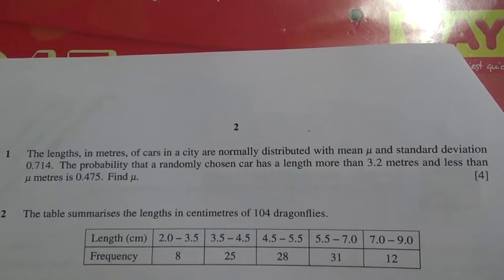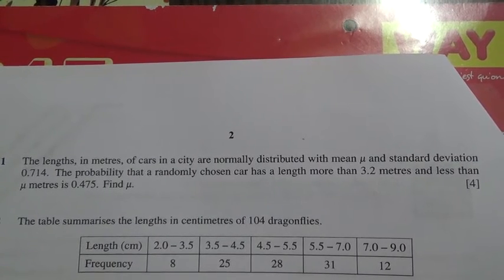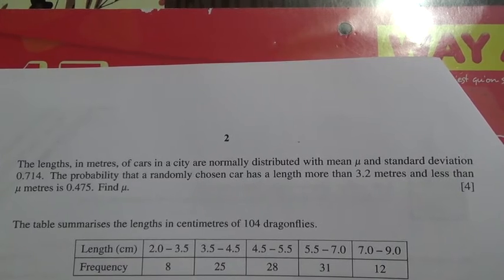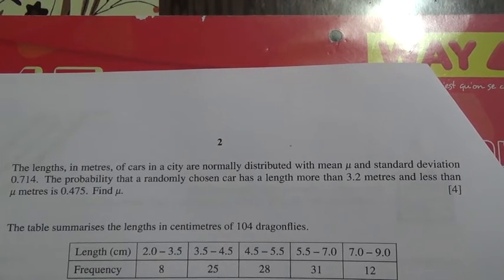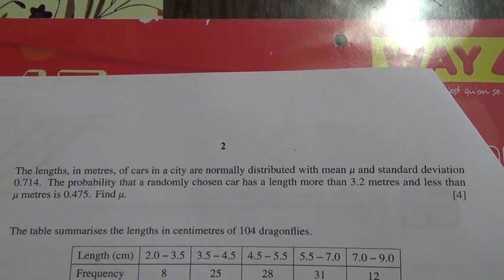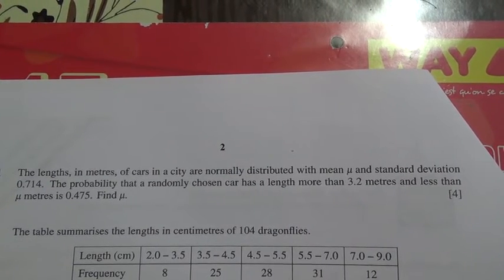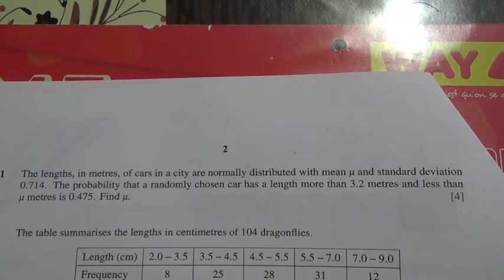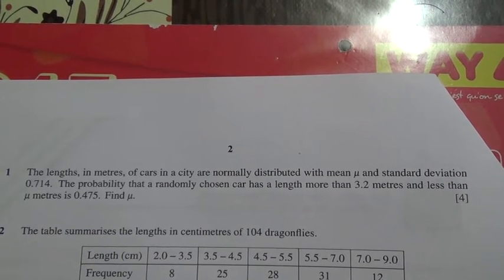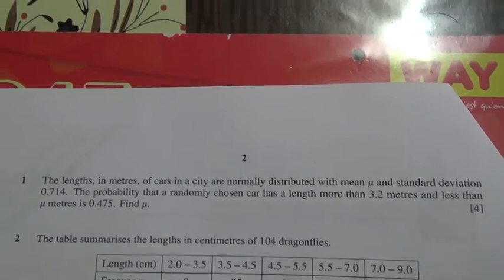Hi, question number 1 taken from June 2015, Advanced Level Maths Probability and Statistics. The lengths, in meters, of cars in a city are normally distributed with mean mu and standard deviation 0.714. The probability that a randomly chosen car has a length more than 3.2 meters and less than mu meters is 0.475. Now we need to find mu. Four marks for this question.